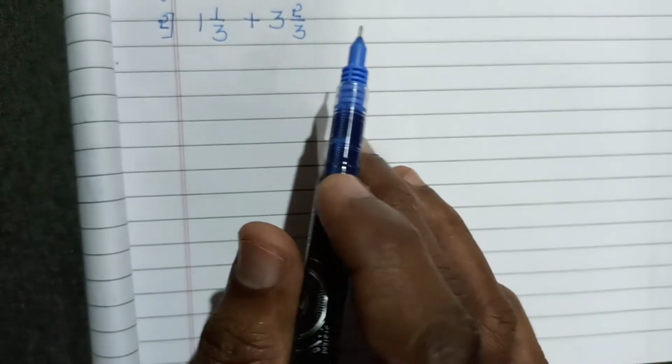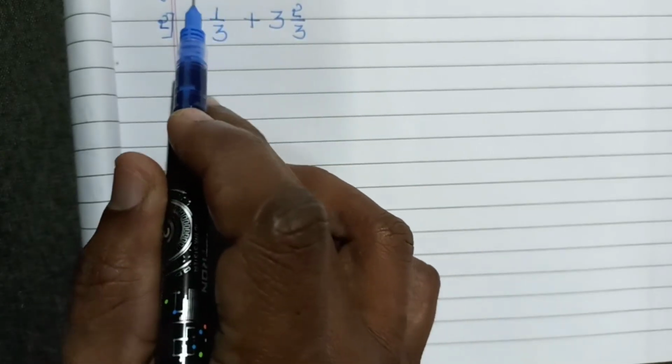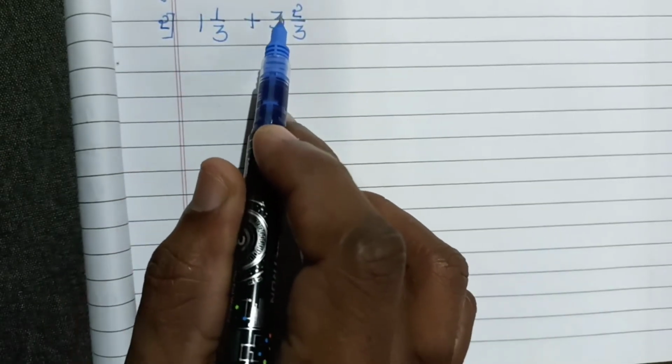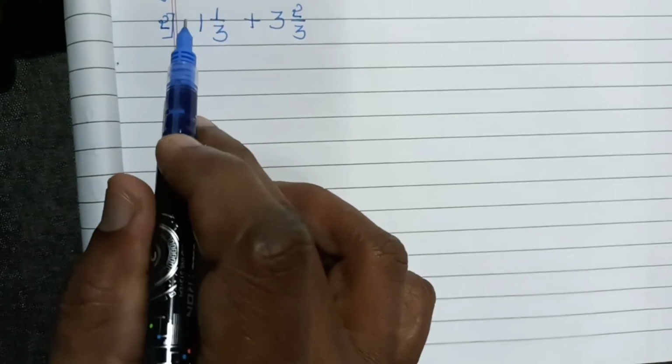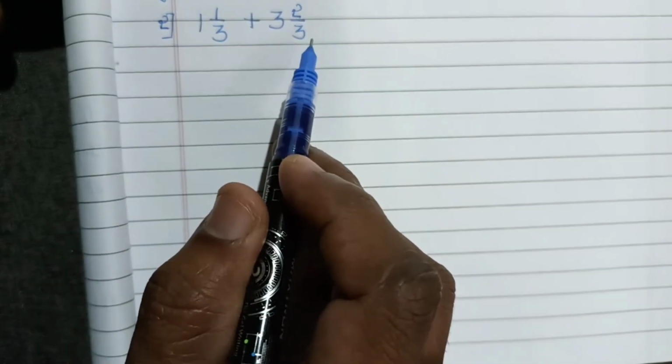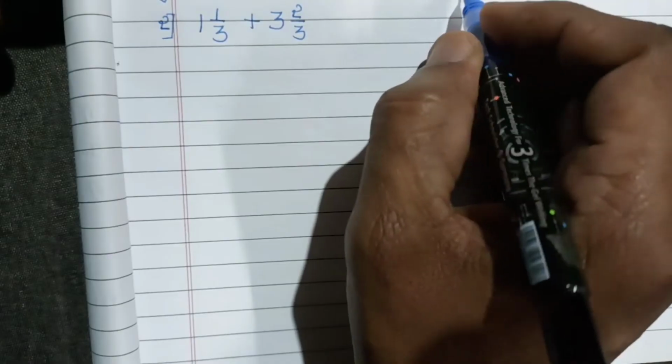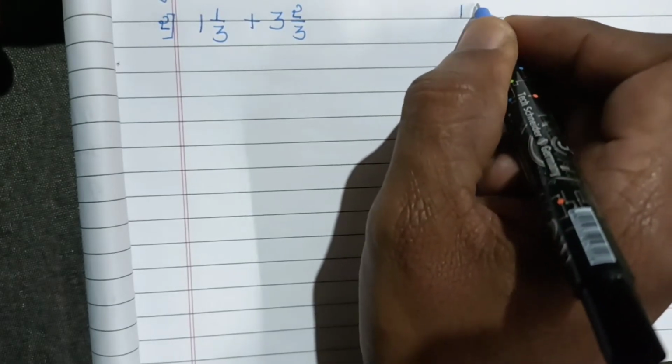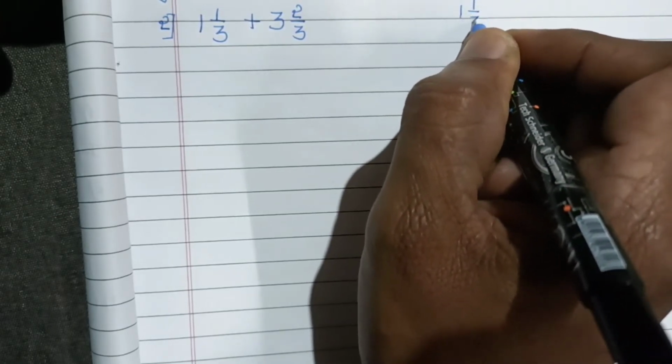Let me do one more addition of mixed fractions. So these are the two fractions, 1 into 1 upon 3 and 3 into 2 upon 3. So first you have to convert this mixed fraction to improper fractions. So how to convert this? Do the conversion here. 1 into 1 upon 3.